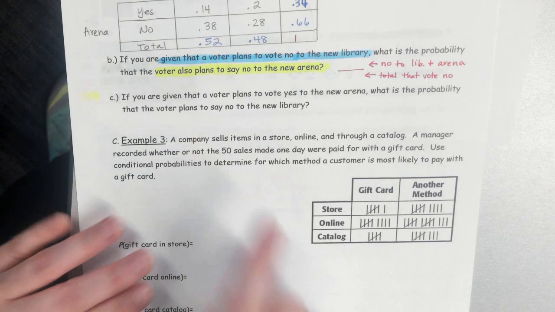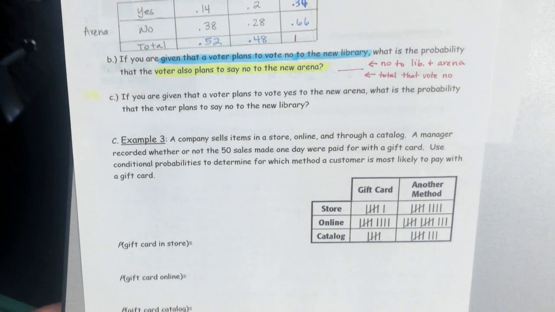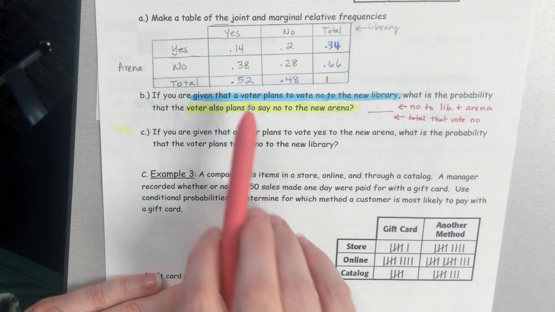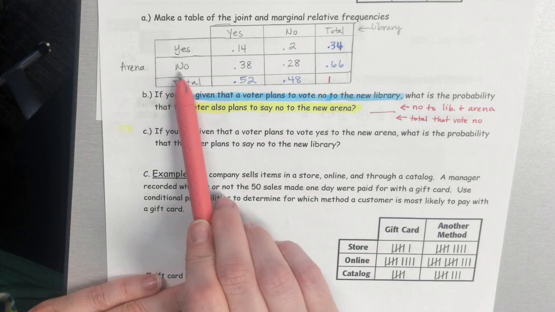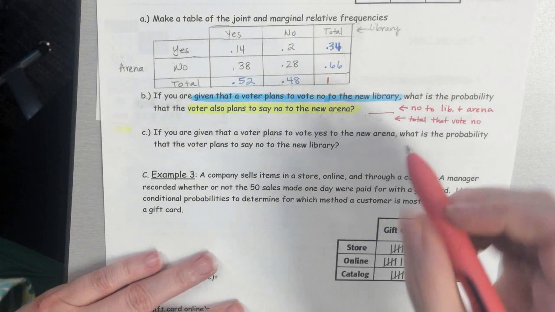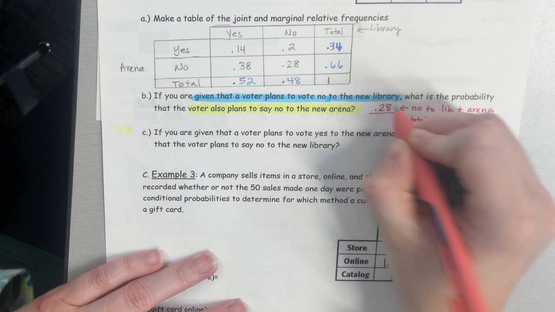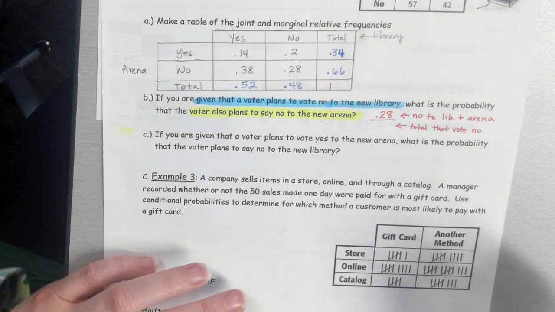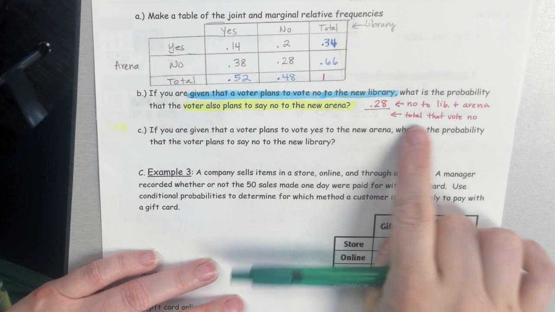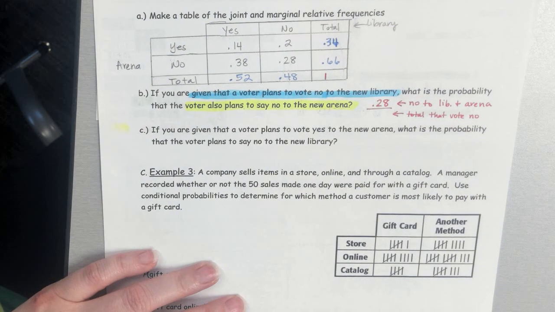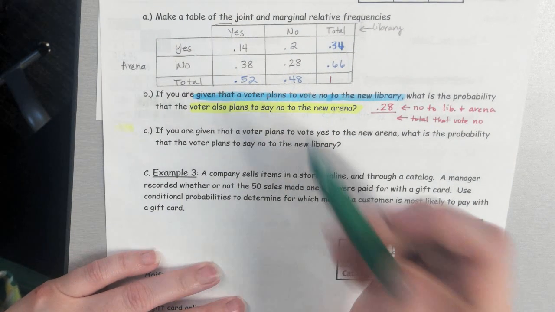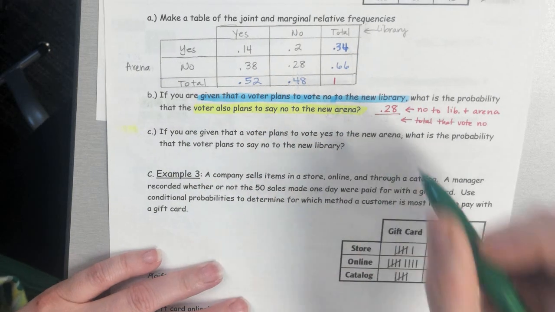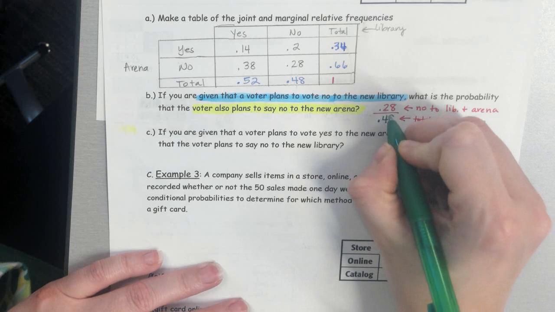What's the probability that a voter plans to say no to the new arena and no to the library? We can use this table. So no and no would be 0.28. So we find the box with that number in it. And then the total that vote no to the library. We're just going to look at the library, which is here. The no's are 0.48. That is going to be your total.